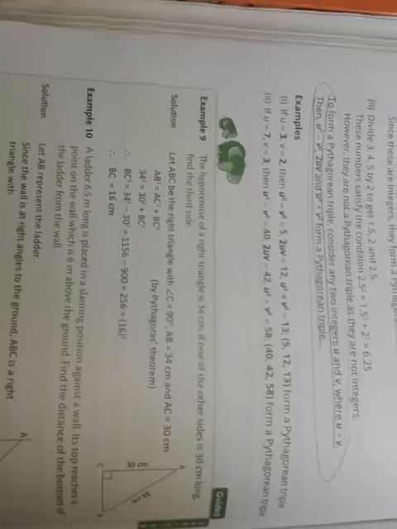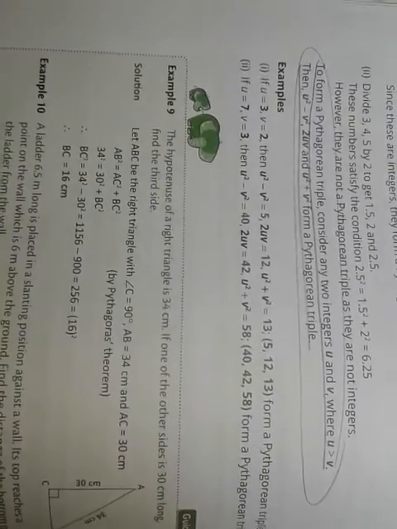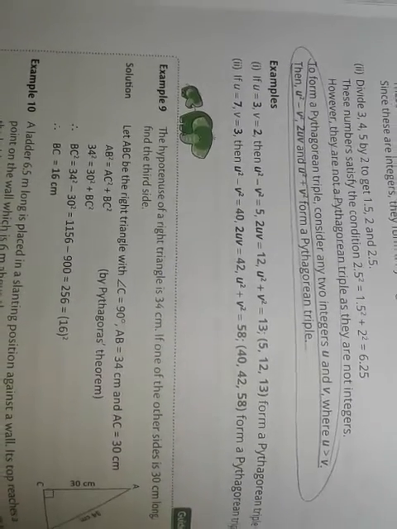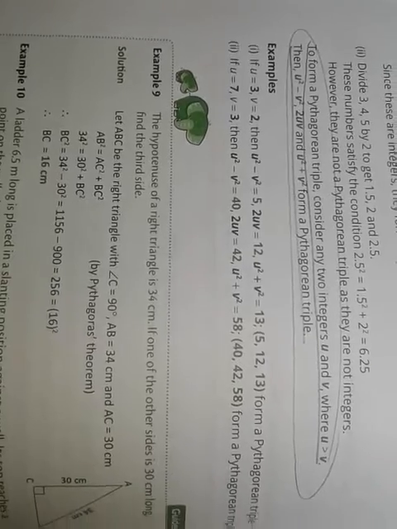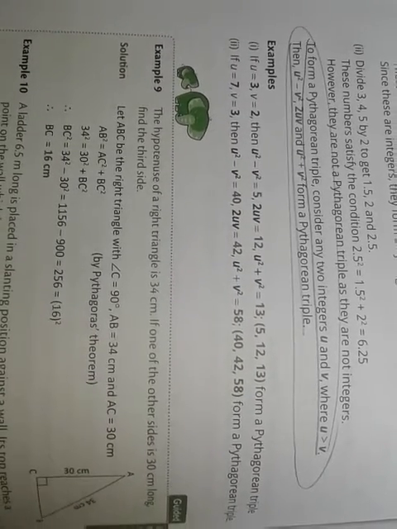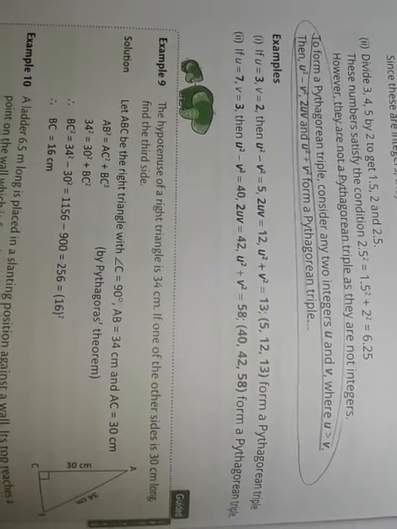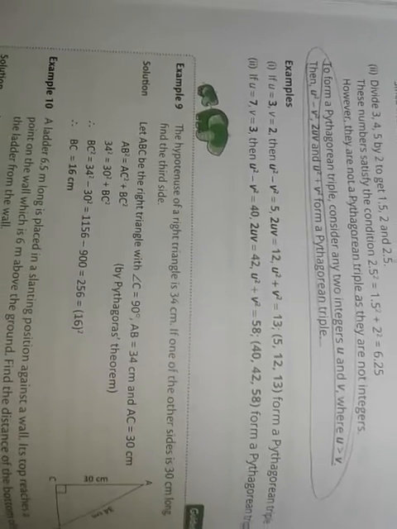Suppose we have to find a Pythagoras triplet and we are given two positive integers u and v. If u is greater than v, then we have three formulas with which we can find a triplet. You can see an example given here. We use this example also.